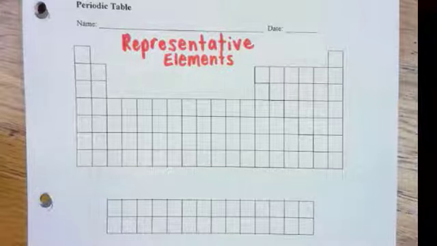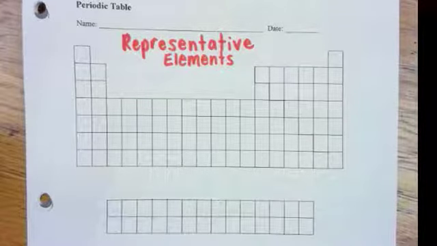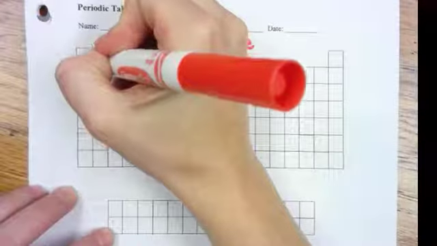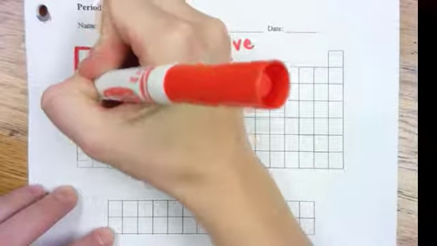We said that the representative elements were 2 of our electron configuration blocks on our periodic table. Do you remember which blocks they were? The S block and the P block. Let's label those on our periodic table. We'll do the S block first.